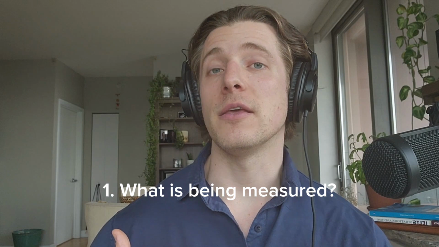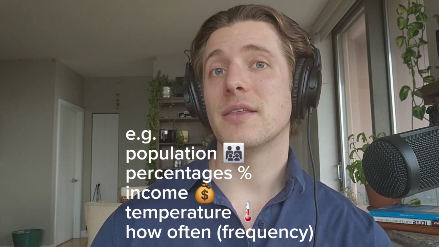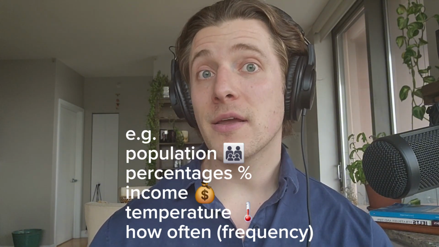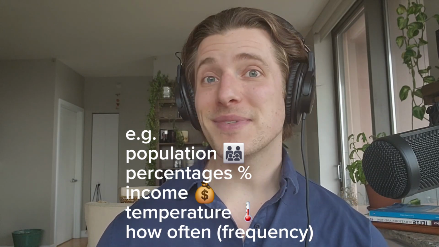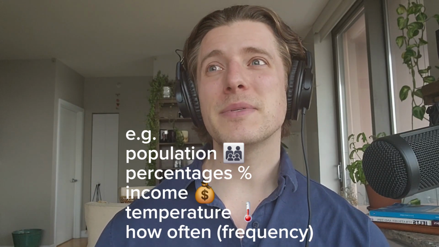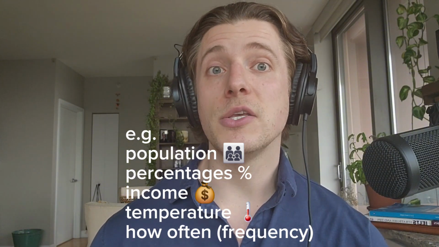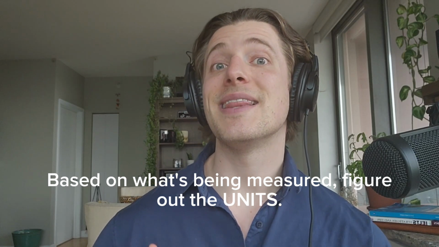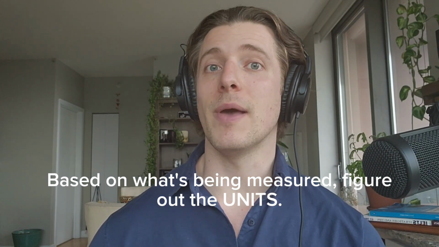We're going to break down some of the comparisons step by step and help us to decide what we want to write. Our first step of analyzing the graph is to figure out what is being measured. This is a key detail. Sometimes the graph is measuring population, percentages, income or money spent. Sometimes it is temperature. Sometimes it's how often something is used or consumed. And based on what's being measured, you want to figure out the unit of what is being measured.